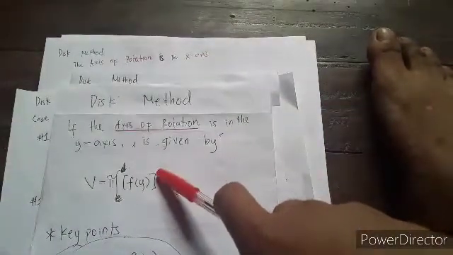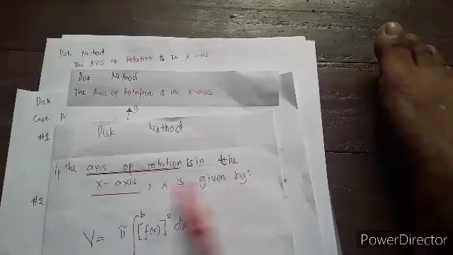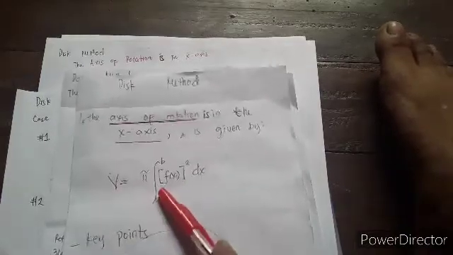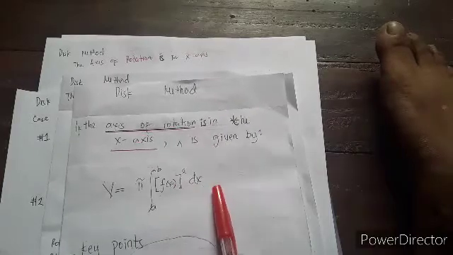We also have the formula for the disc method. It depends upon the axis of rotation. First, if the axis of rotation is the x-axis, the volume is given by V equals pi times the integral of f of x raised to the second power dx.